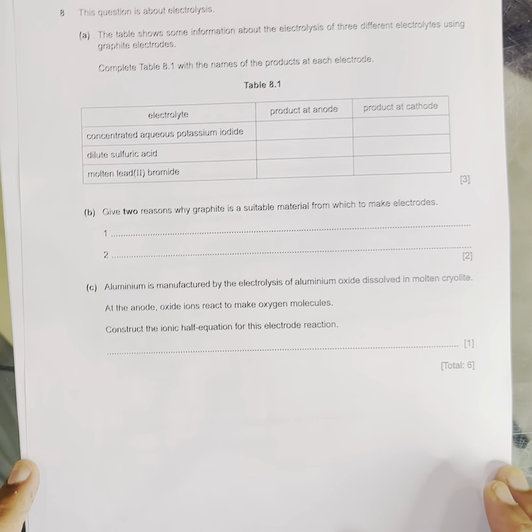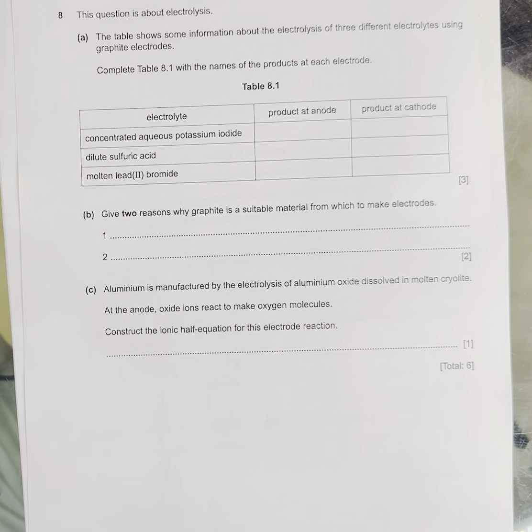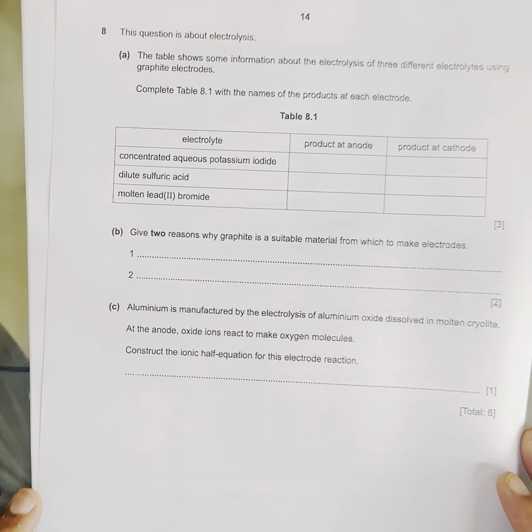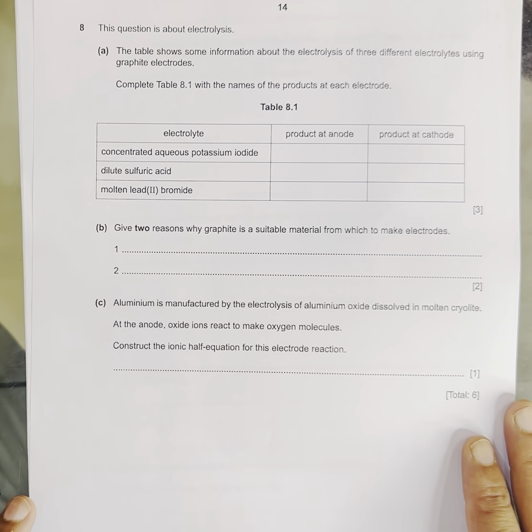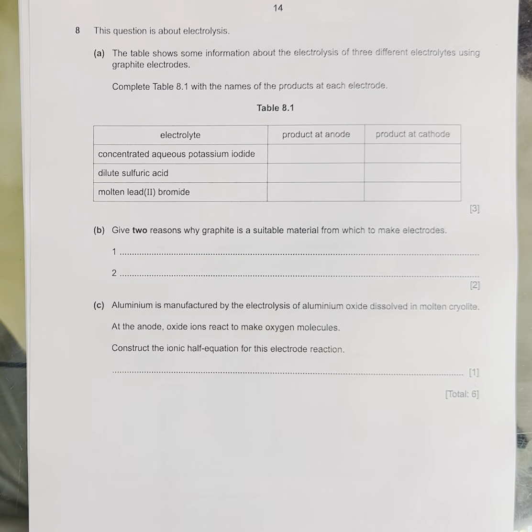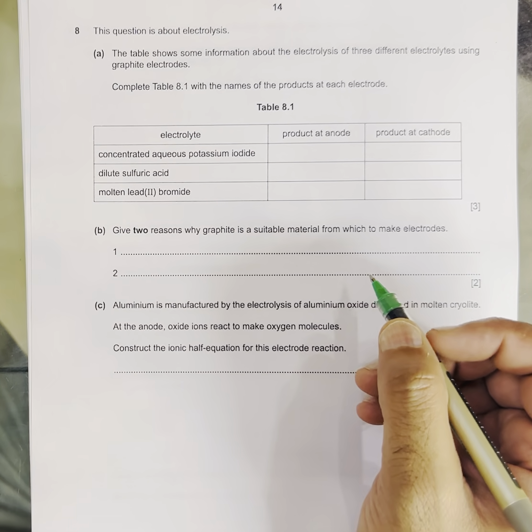The question is about electrolysis, and you can see right now the table shows some information about the electrolysis of three different electrolytes using graphite electrodes. Complete table 8.1 with the names of the products at each electrode. Concentrated aqueous potassium iodide.